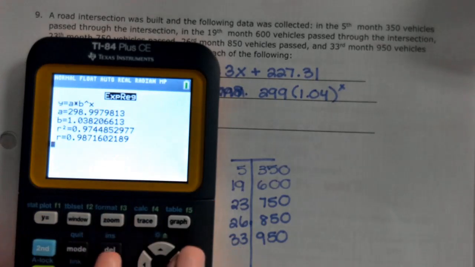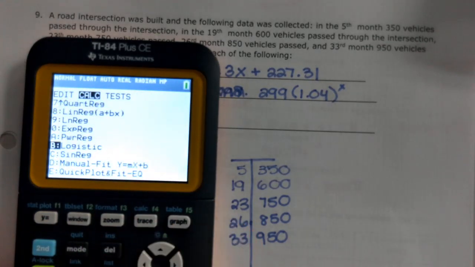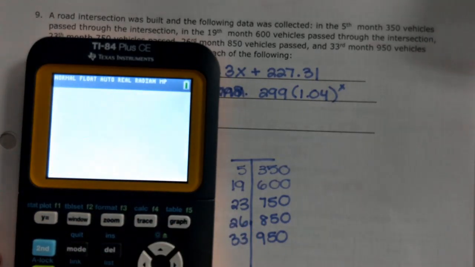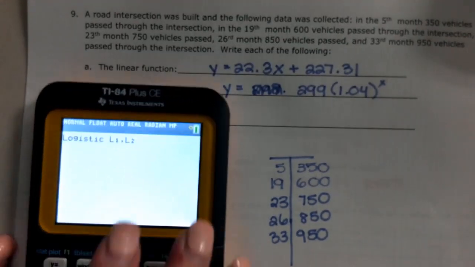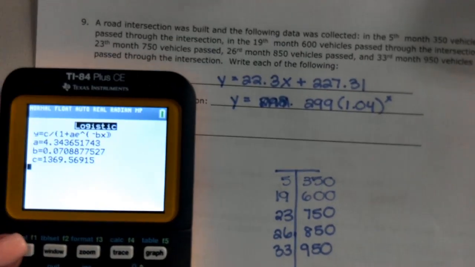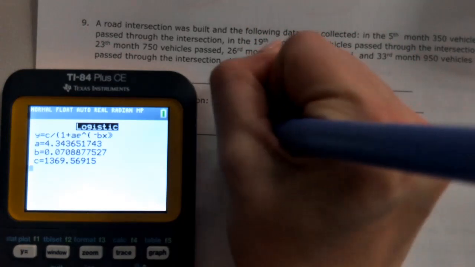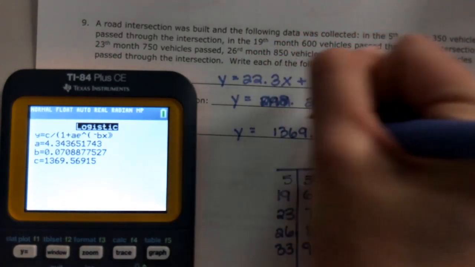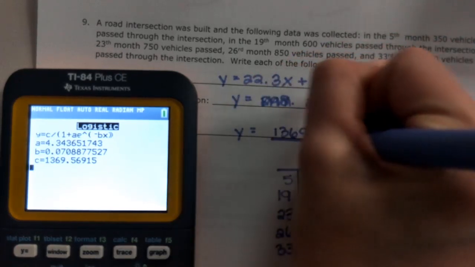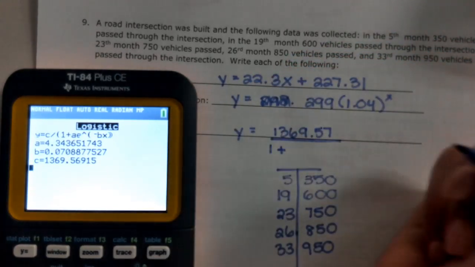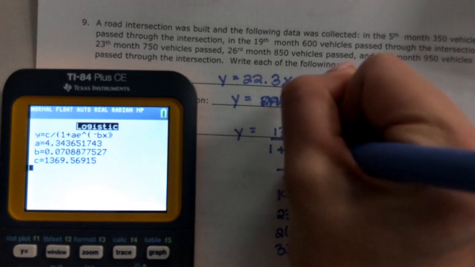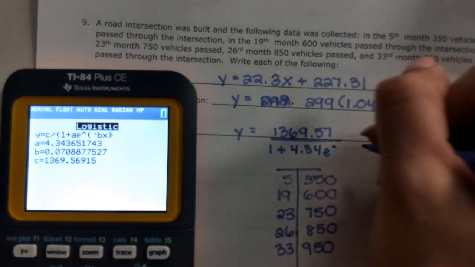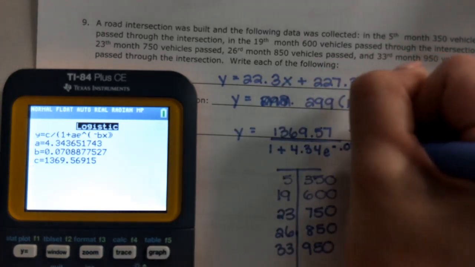And then logistic, we'd get y equals, my C goes on top, 1369.57 over 1 plus my A, 4.34 e to the negative 0.07x.